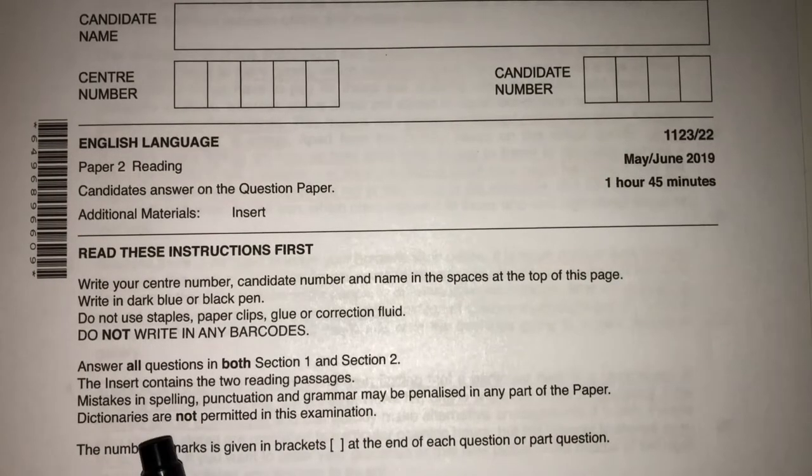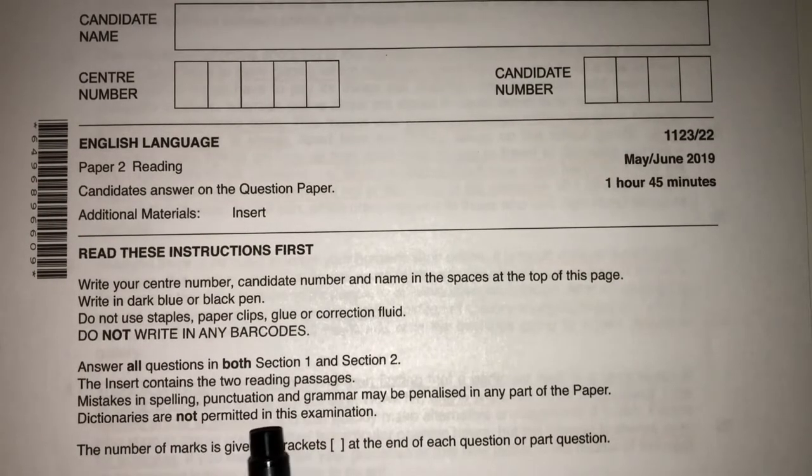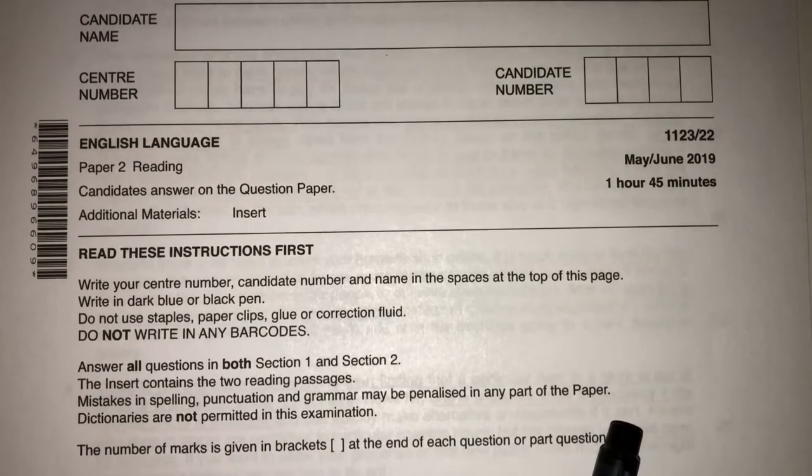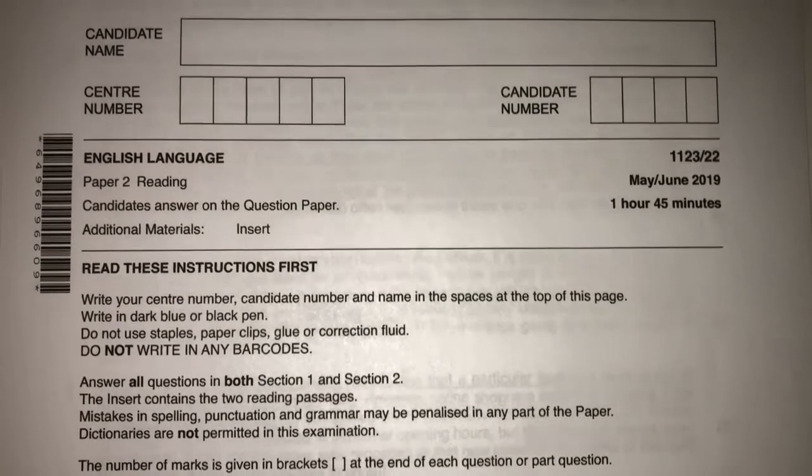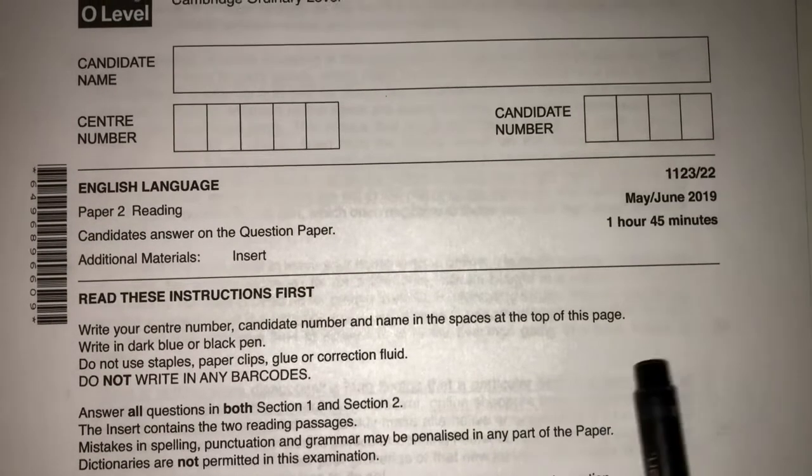Here we see that mistakes in spelling, punctuation, and grammar may be penalized in any part of the paper. Dictionaries are not permitted. And the number of marks is given in the brackets. That's about it. All right, let's get started.